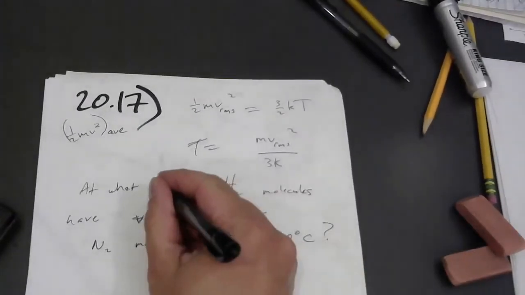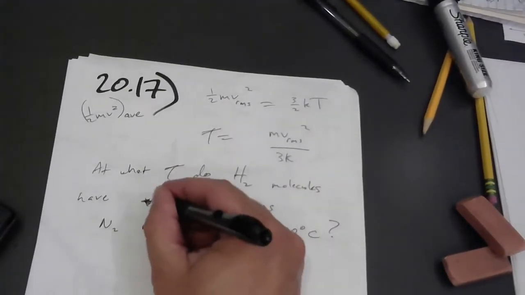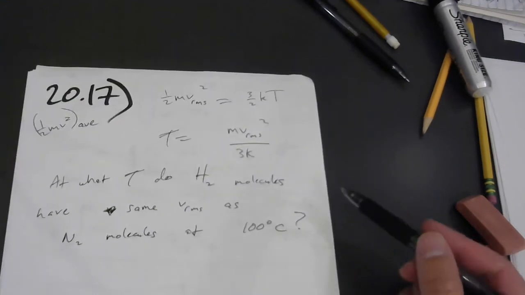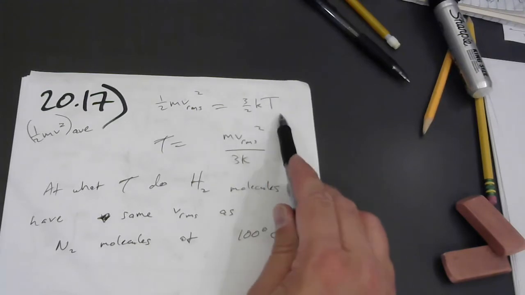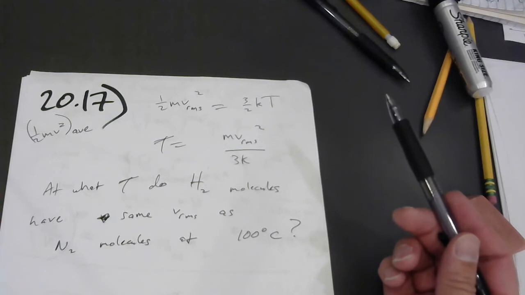Okay. We can do this with the equations, fine. But it won't seem so mysterious if you think about it physically. Remember, temperature is a measure of the average kinetic energy per particle, irrespective of which particle you're talking about.